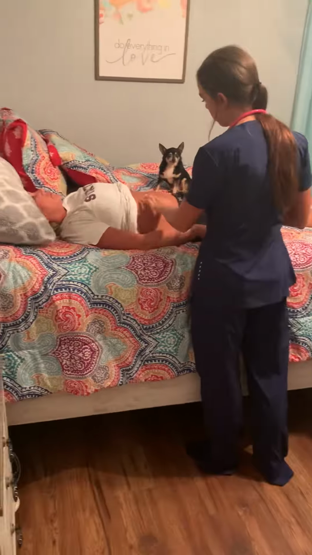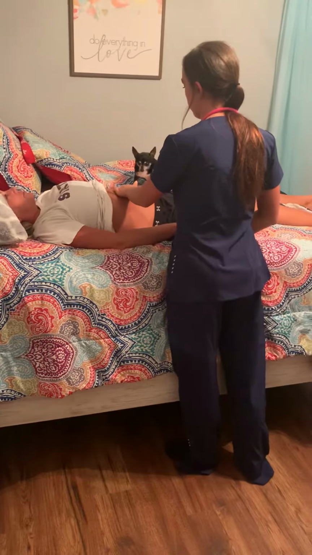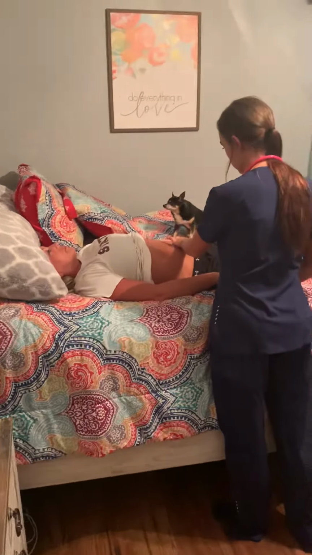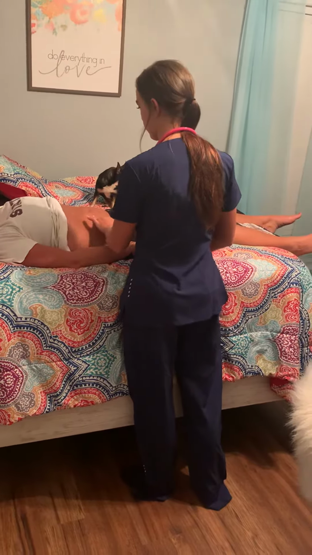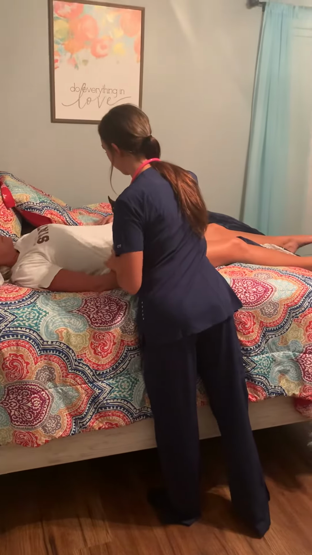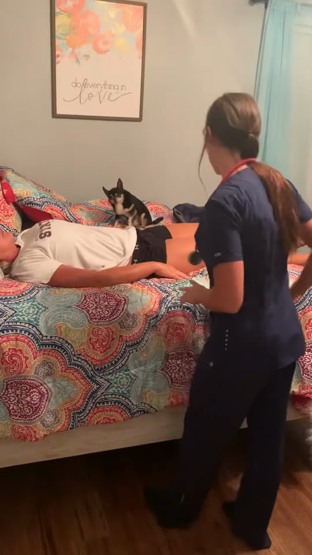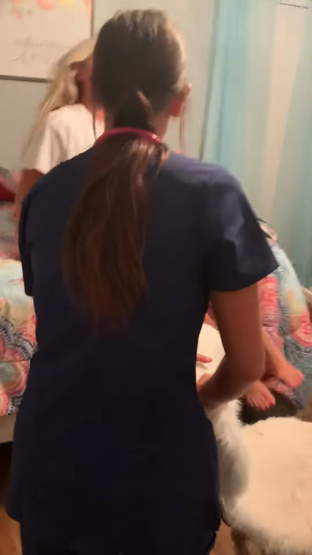And I'm going to palpate in each quadrant for tenderness or irregularities. Is any of that tender? Alright. And if you can get back in the chair for it.